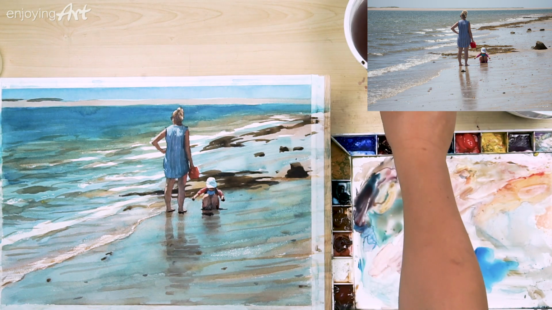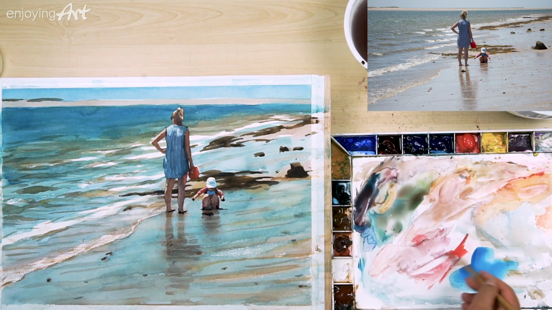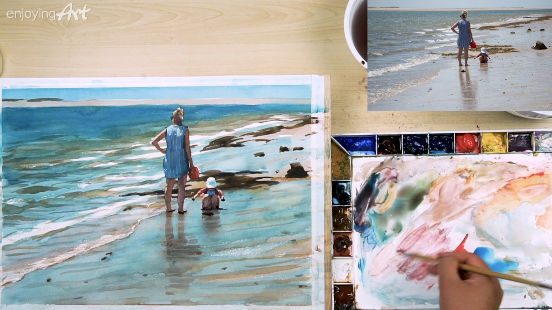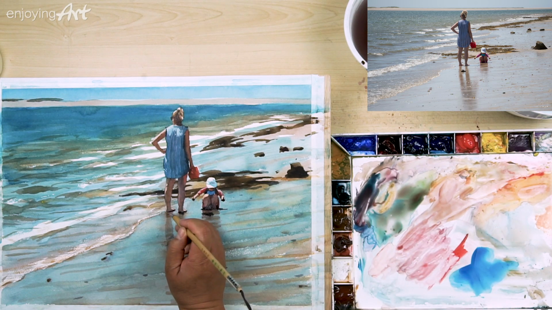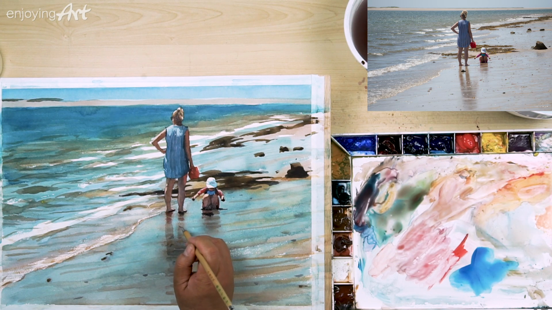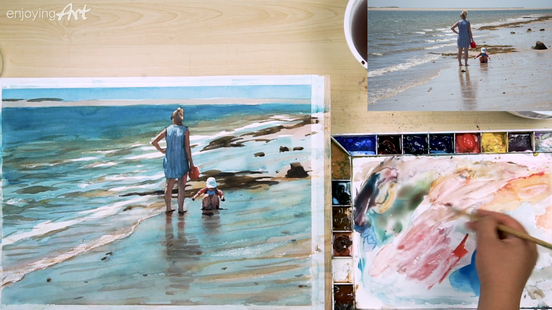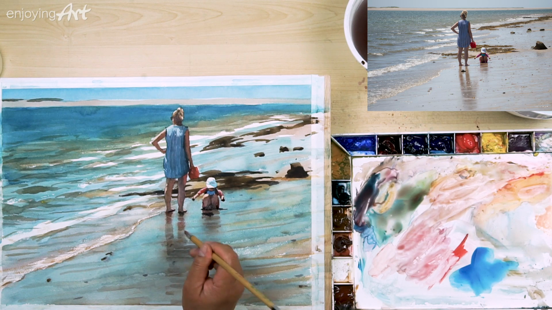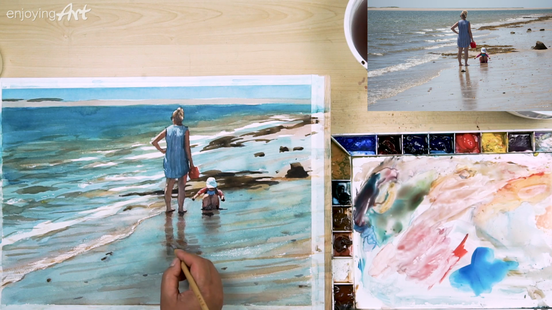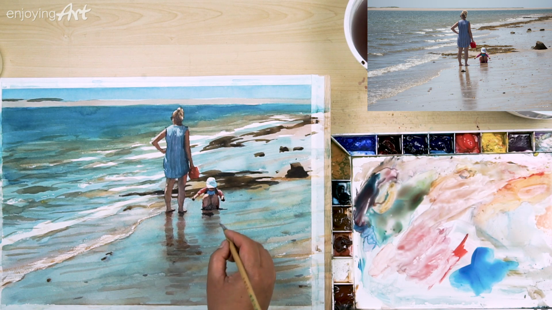And let's see. And the reflected color, add a little bit more there. Like this.